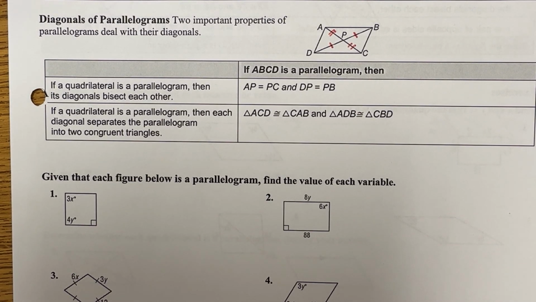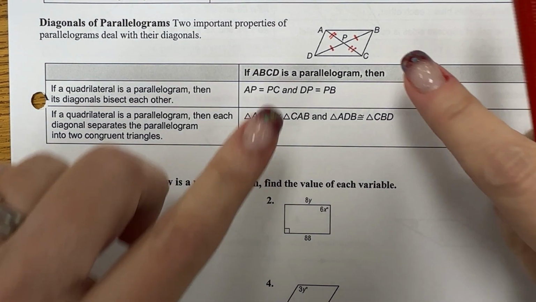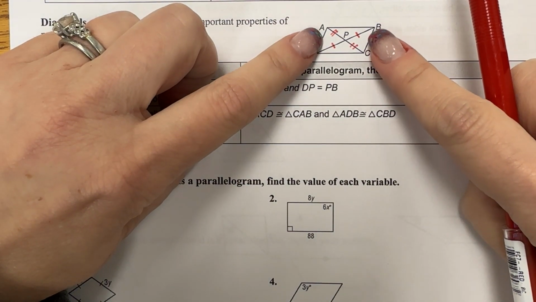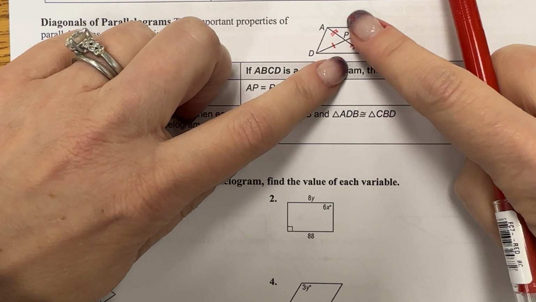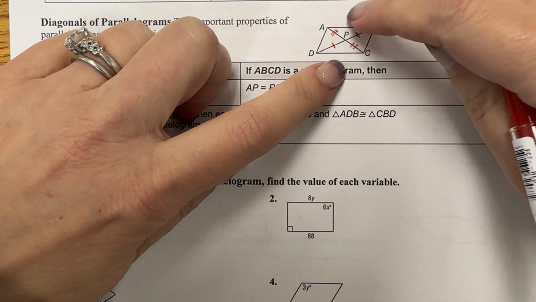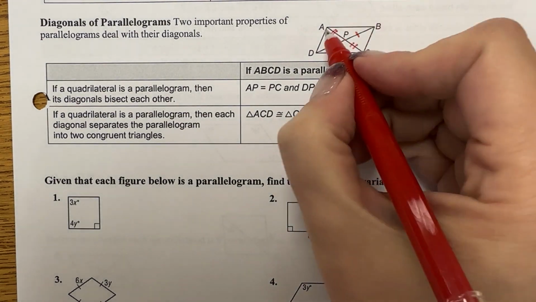The last element we have is that if your parallelogram has diagonals that are bisecting each other, you end up with two pairs of congruent triangles. The pair that are opposite each other this way are equal, and the top and bottom ones are equal. So top and bottom, left and right. Now, how do I know that?